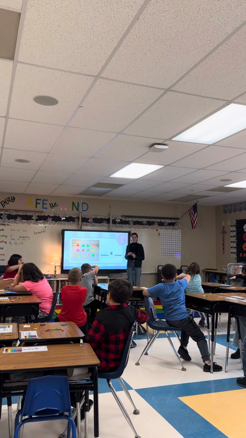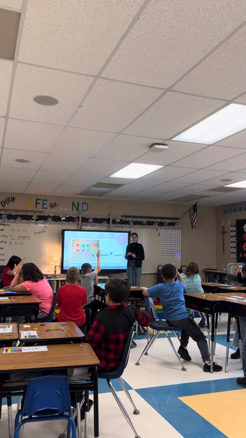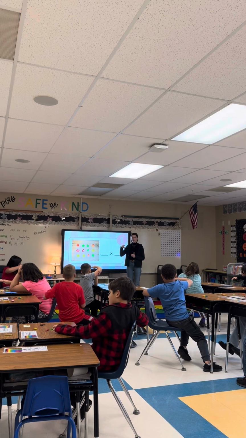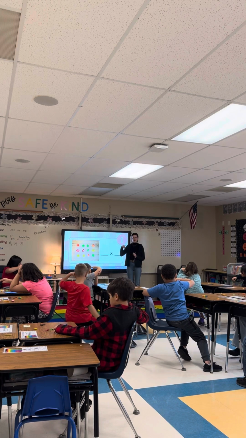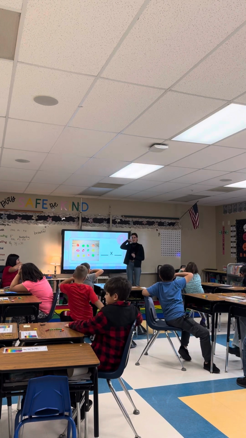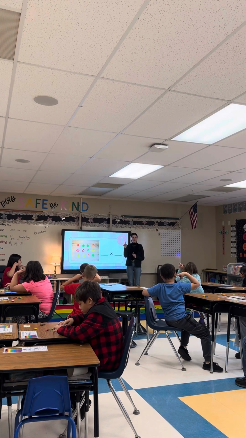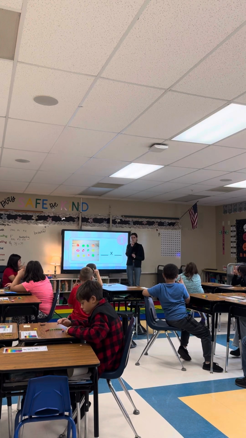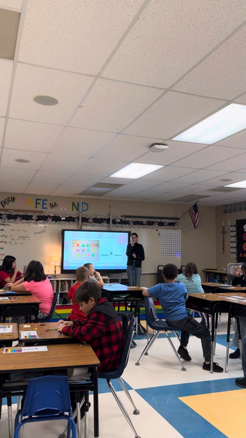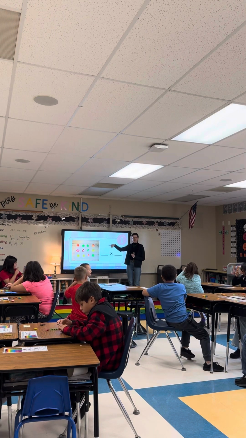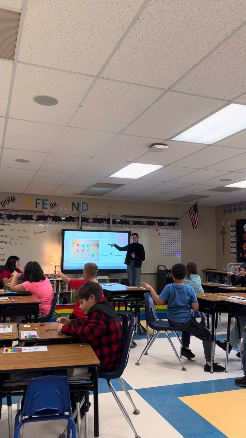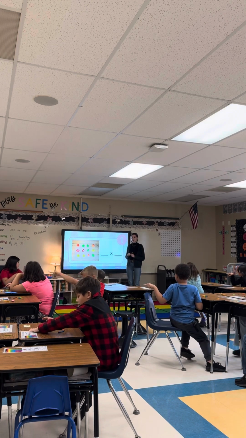Do a finger row. Do a row on your finger. Now do a column. Now flick your finger into a row. Now show me columns with your arms.